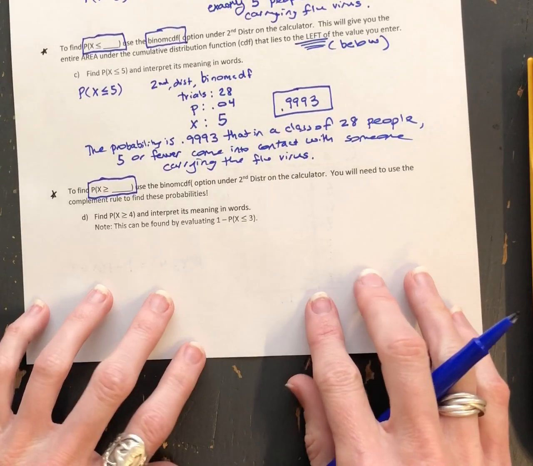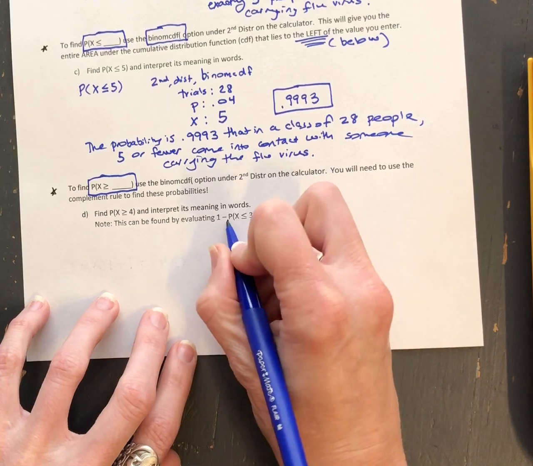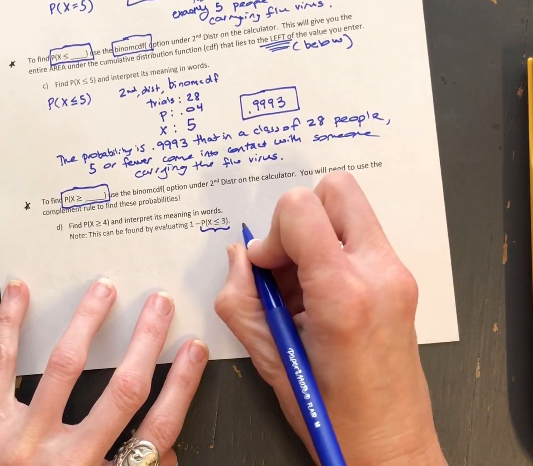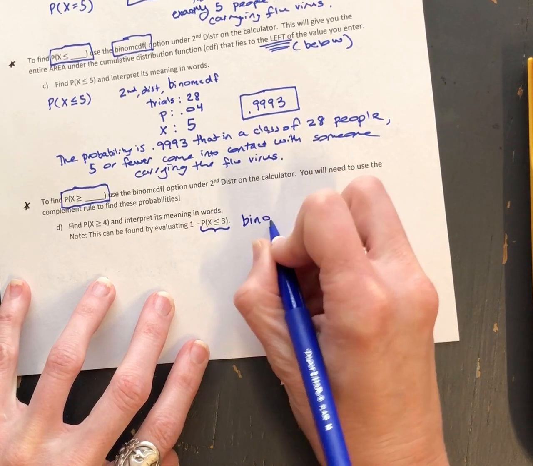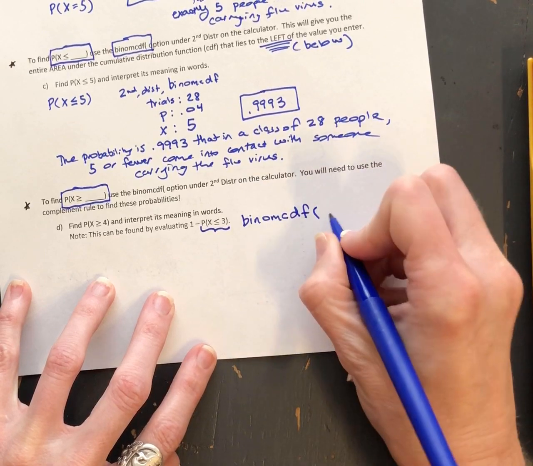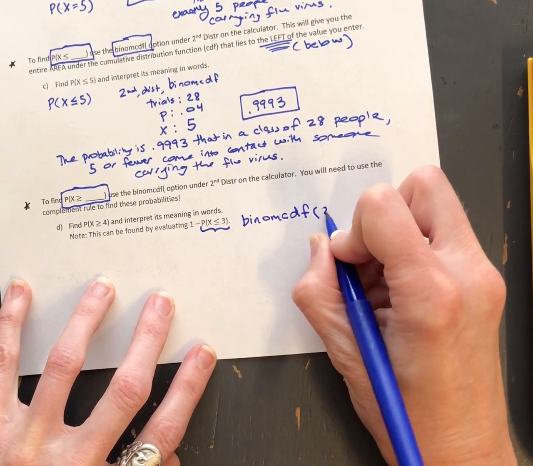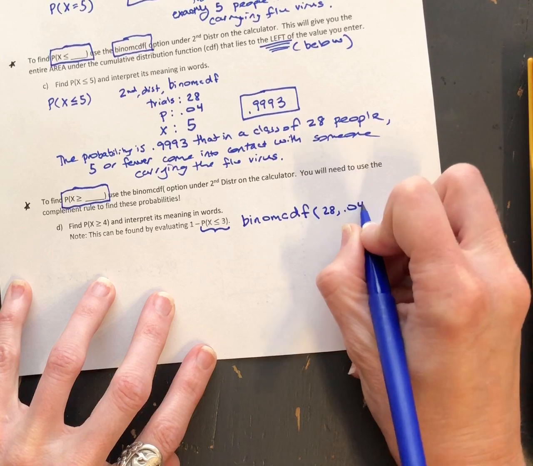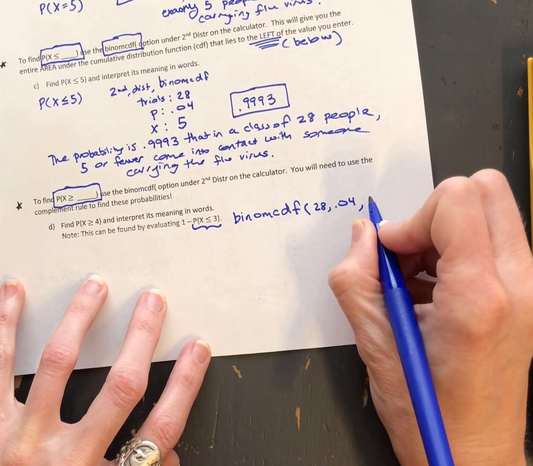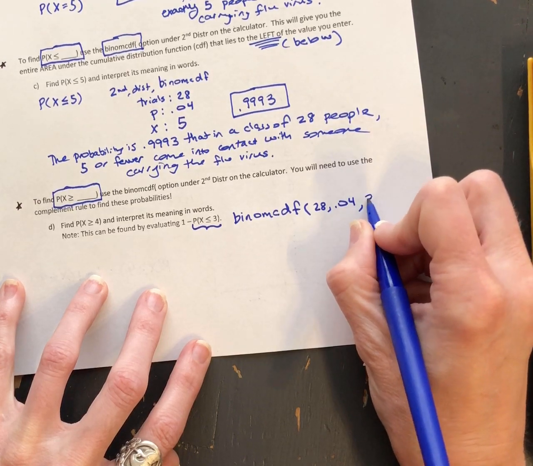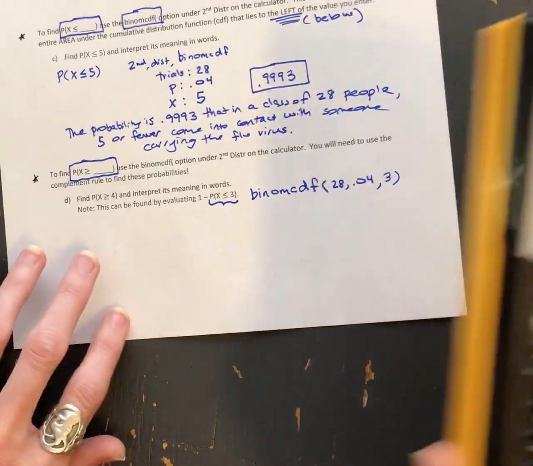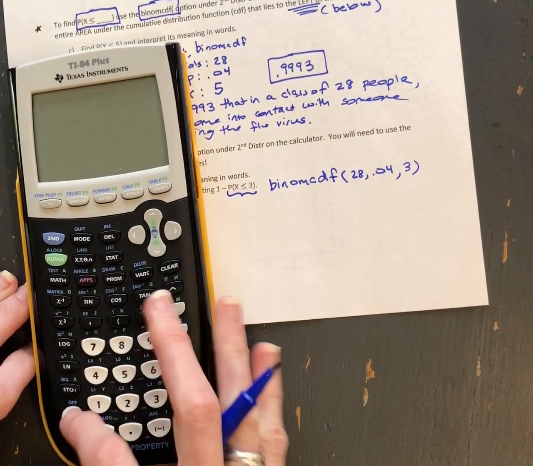So we're going to go ahead and find this part, which is the probability that X is less than or equal to 3. That's going to be binomial CDF with 28 trials, probability of success 0.04, and X being 3. So let's go ahead and find that.